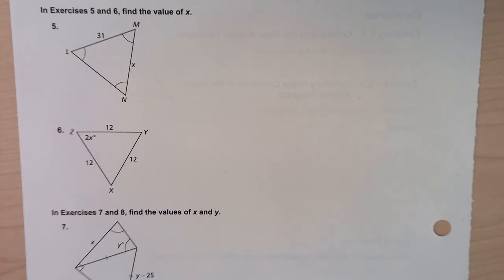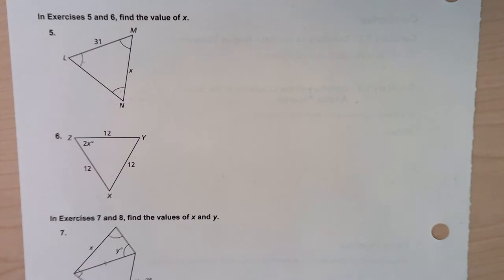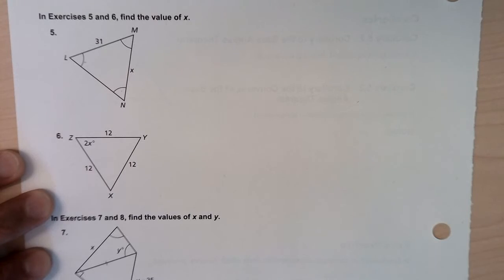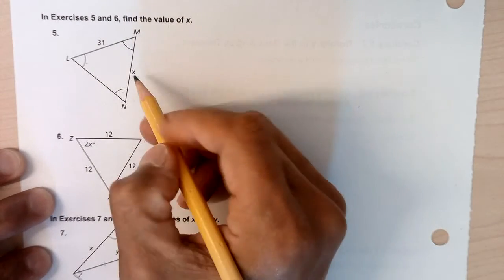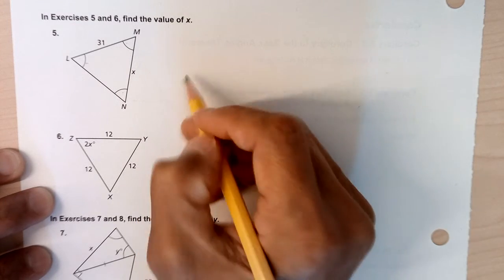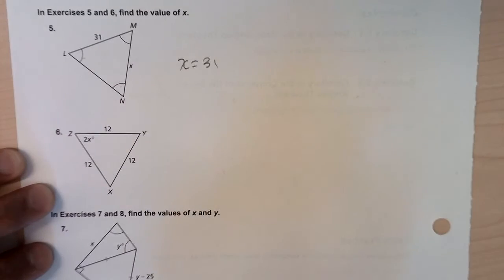All right, so now trying to apply the theorems to certain problems, you want to find the values of x. So to find the values of x, this triangle right here is equiangular. All three of the angles are congruent. Therefore, it has to be equilateral, which means all the sides are congruent. So on number 5, if ML is 31 units in length, then MN has to be 31 units in length as well. So x is equal to 31.